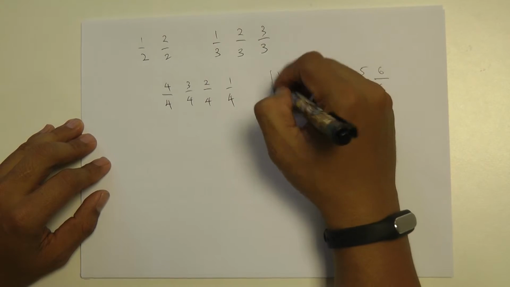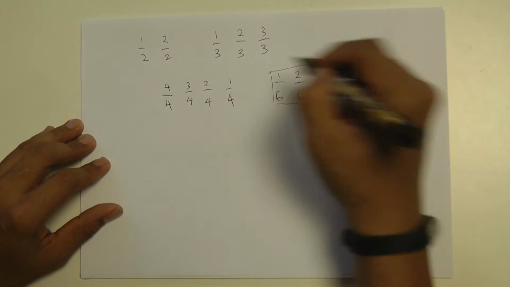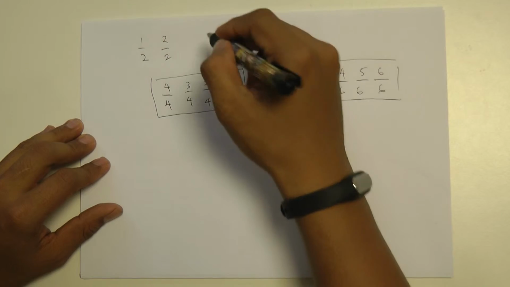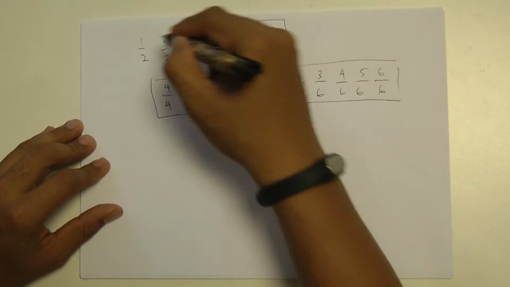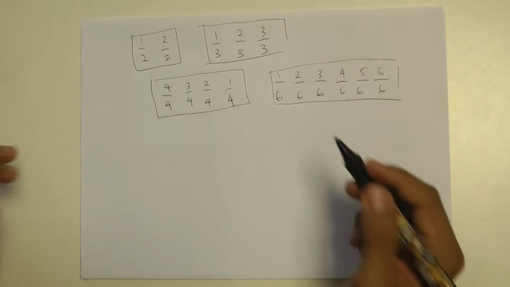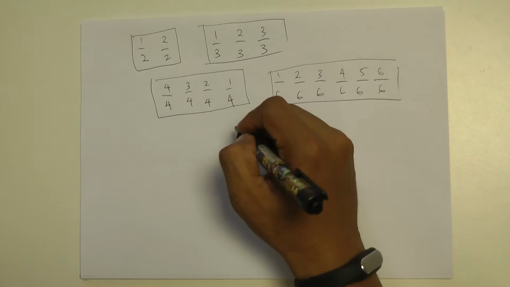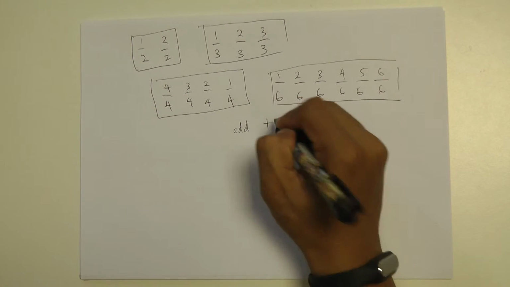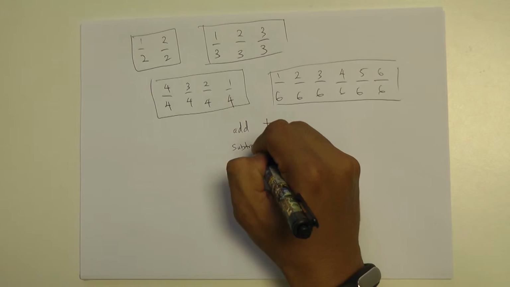So these are examples of same fractions. Once they are of the same fractions, we can actually add and subtract them.